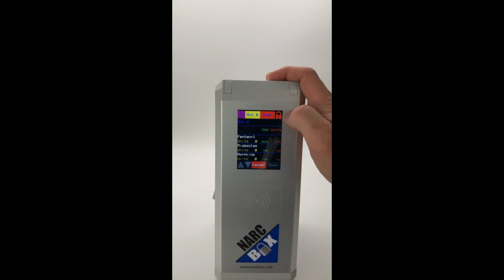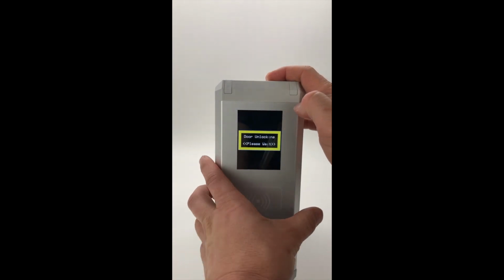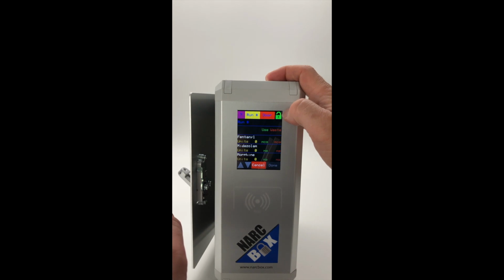This is to open and close the door. So you know, notice here the door is locked. It's got the red lock on it. If I push the door button, it's going to let me open the door, and this will be green. So we'll touch door. I'm now actually going to get the drug out that I was going to administer.